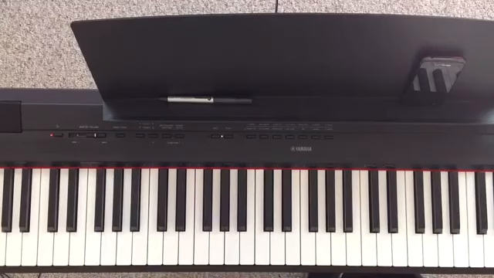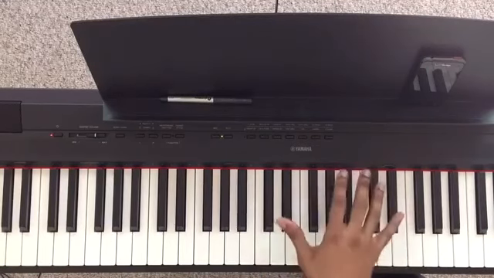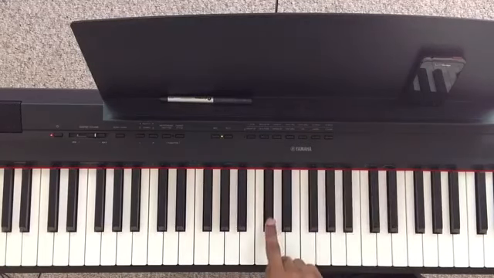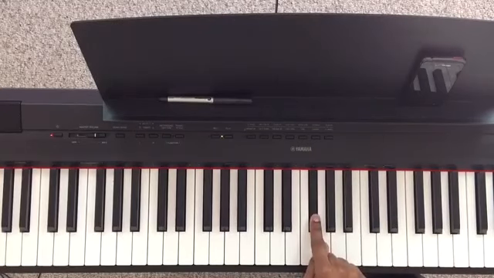So let's use C sharp, for example. So let's say I want to call this note C sharp, okay? We've established what the notes are, so let's spell them out. C sharp, D sharp, F, F sharp.